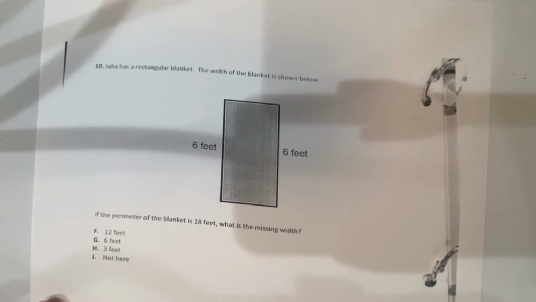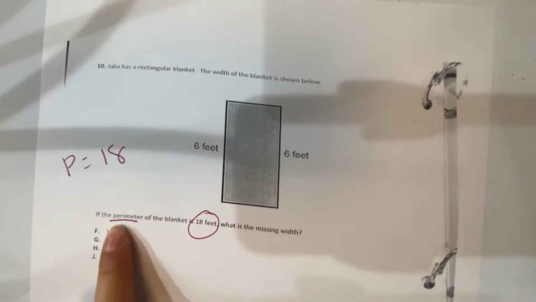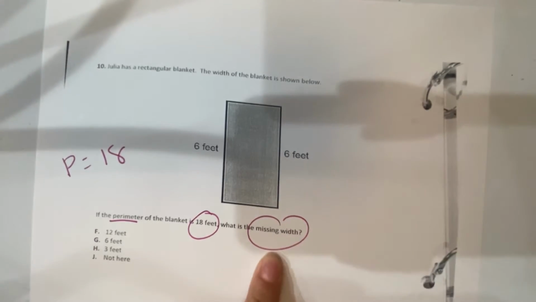Okay, let's go ahead and look at something here. So here we have, Julia has a rectangular blanket. The width of the blanket is shown. If the perimeter of the blanket is 18 feet, so we have a perimeter, P equals 18. So if it's 18 feet, what is the missing length?